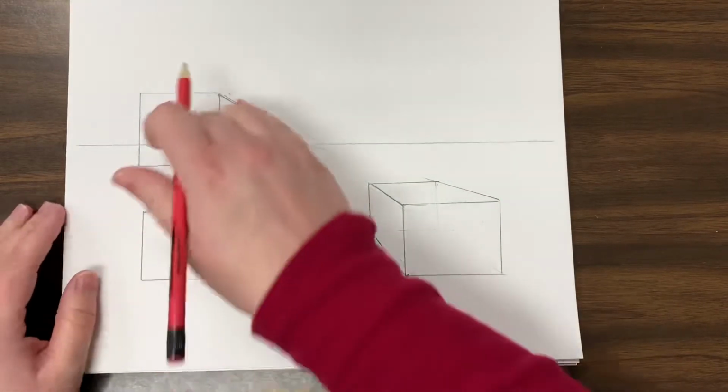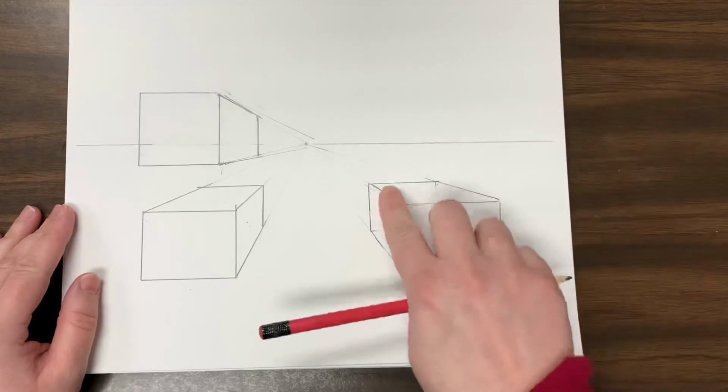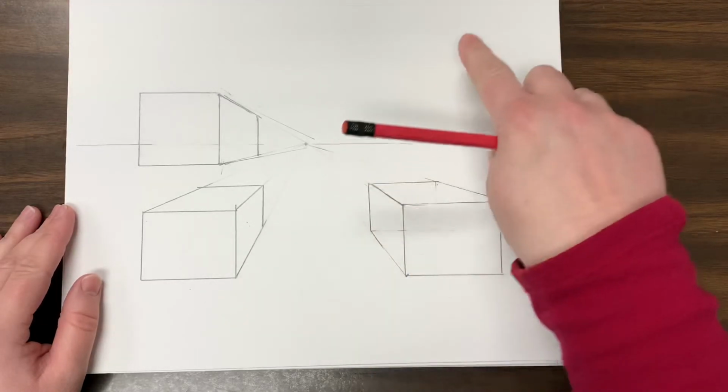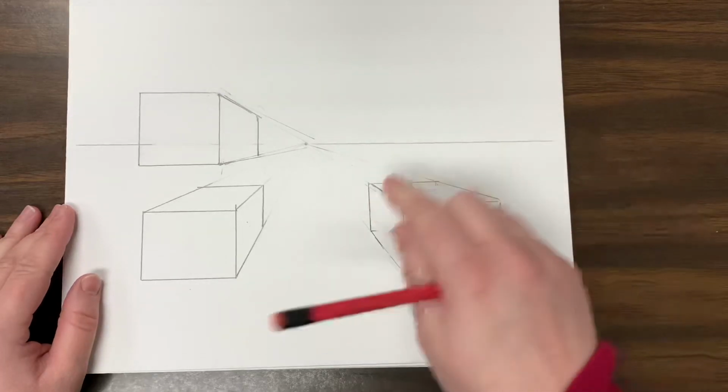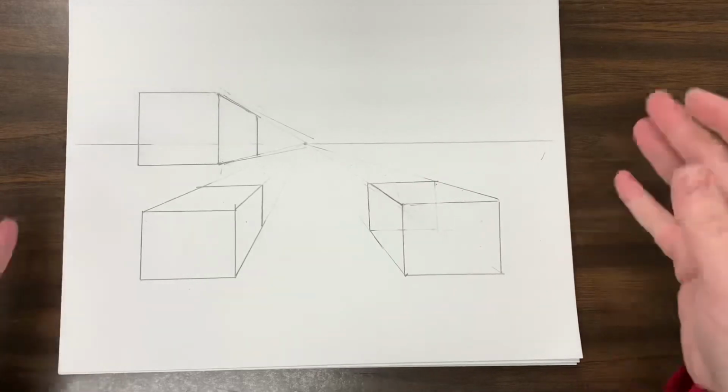Okay, so you should have these three forms by now. Next step, I want you all to create another box form to the upper right. And I'm going to let you guys do that solo, and then we'll turn these in.